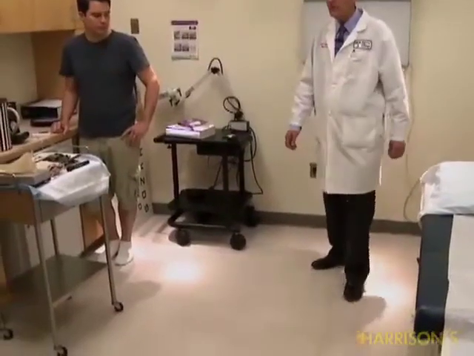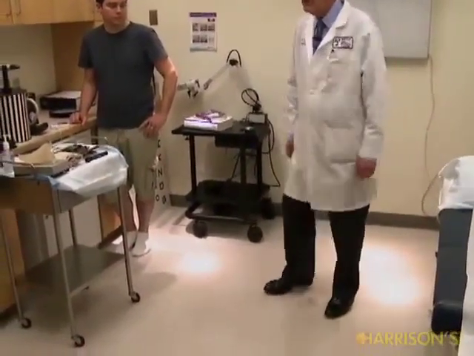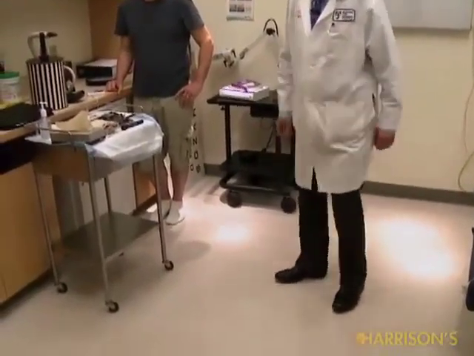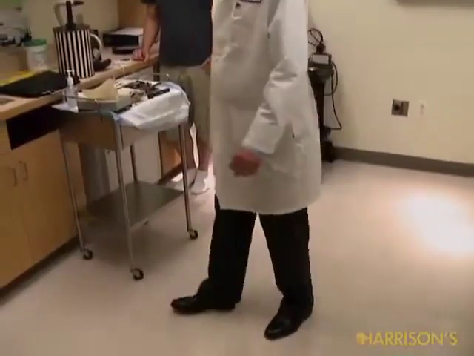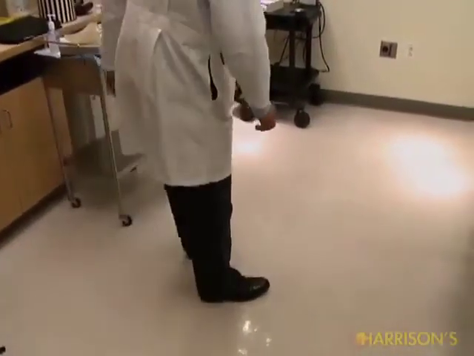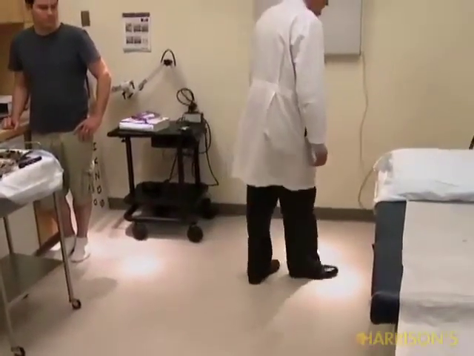Wide-based, unbalanced. The person wants to keep their legs apart. This looks a little like acute alcohol intoxication, doesn't it? And that's what cerebellar gait looks like. Holding the legs wide apart, not putting them together.